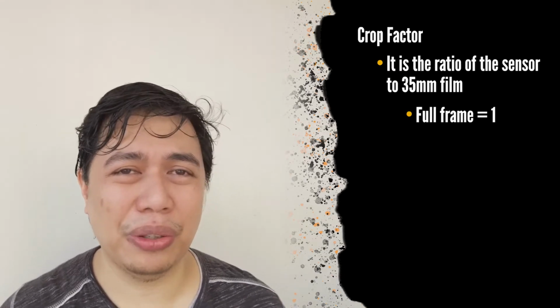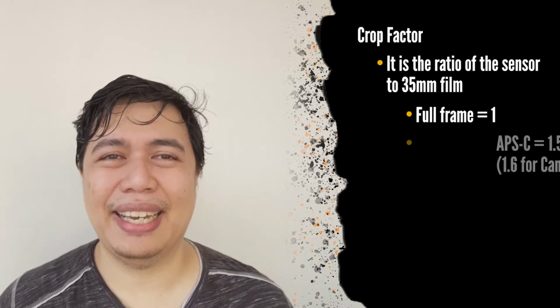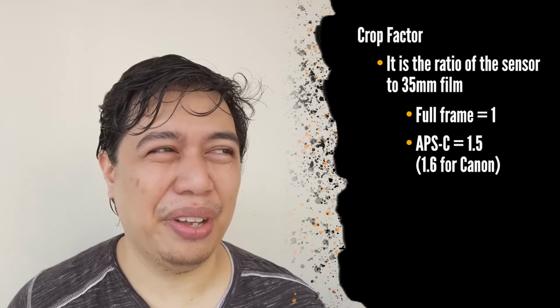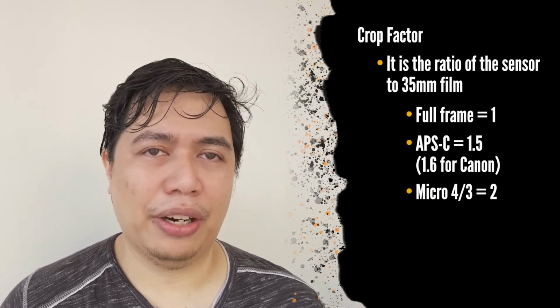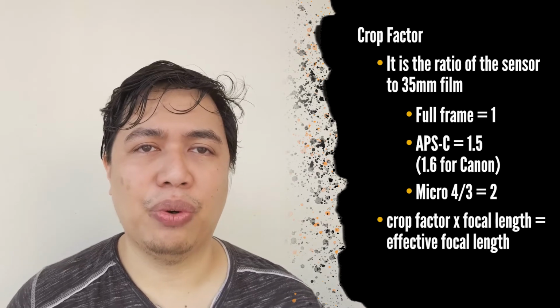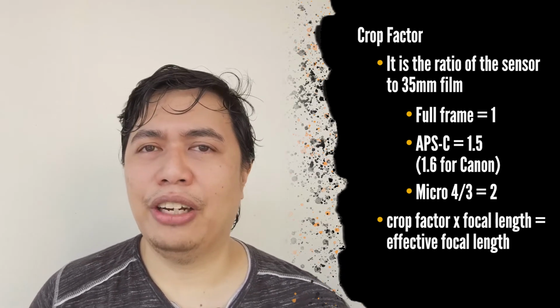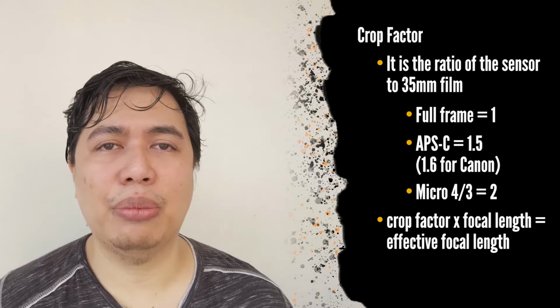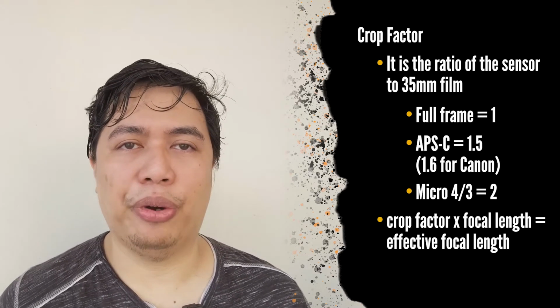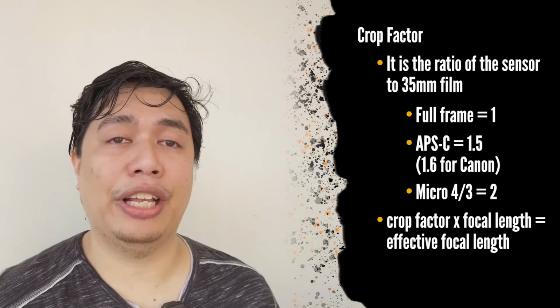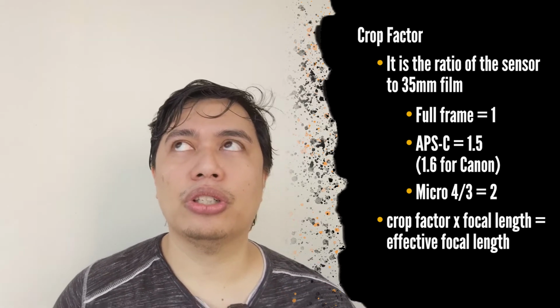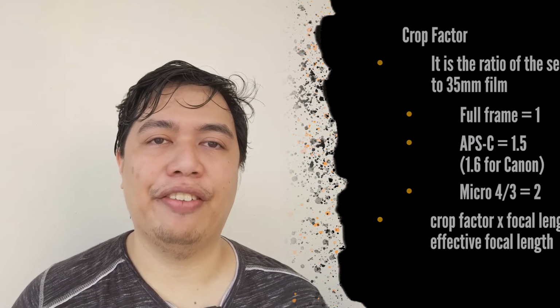APS-C is a smaller sensor, so APS-C has a crop factor of 1.5. For Canon, it's 1.6. All you have to do is take that crop factor and multiply it by the focal length of the lens. So if you had a 50mm lens on an APS-C camera, you multiply 50 by 1.5 and you get 75. So a 50mm lens on an APS-C camera looks a lot closer to what a 75mm lens looks like on a full frame. And I'll show you what I mean here in a bit. Let's take a look at this here.